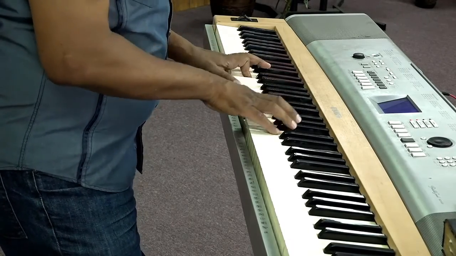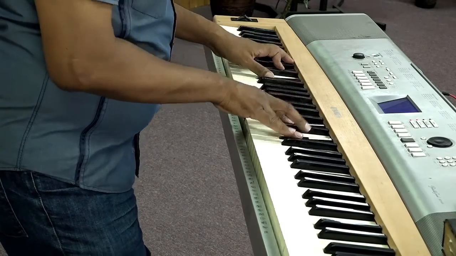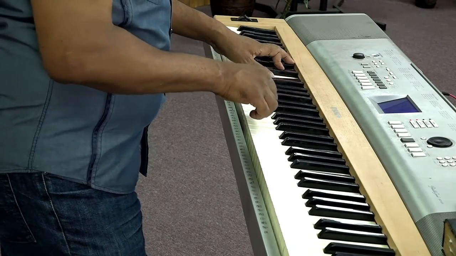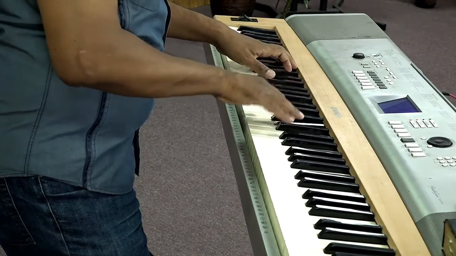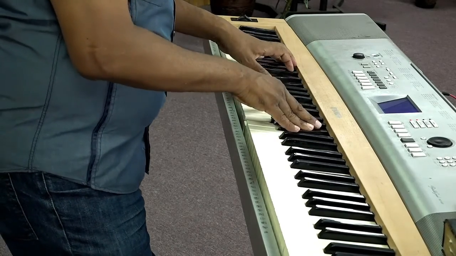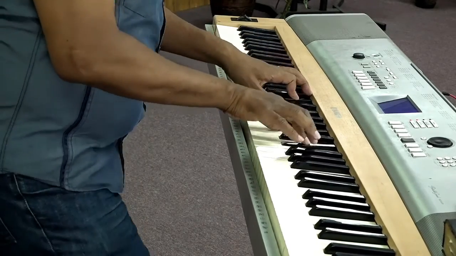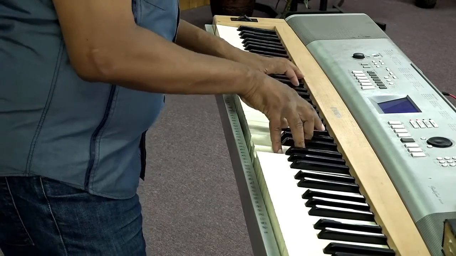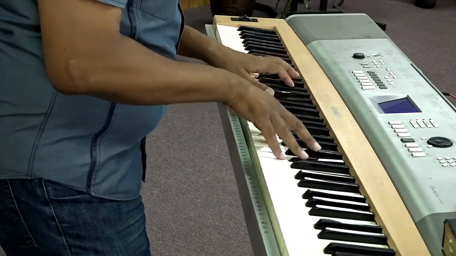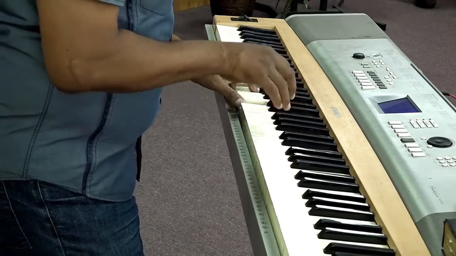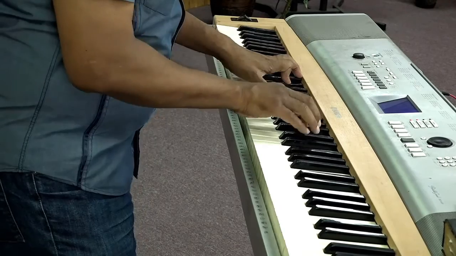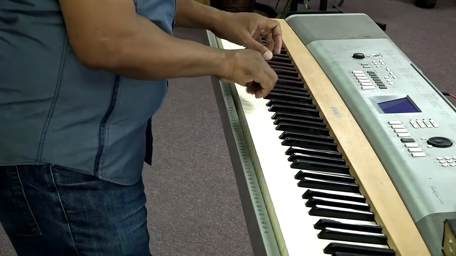F minor, which is 4. Then we go to our next one, E flat. That's 1. B flat is 5. C minor is 6. A flat is 4. Then we go to our next scale, which is B flat.